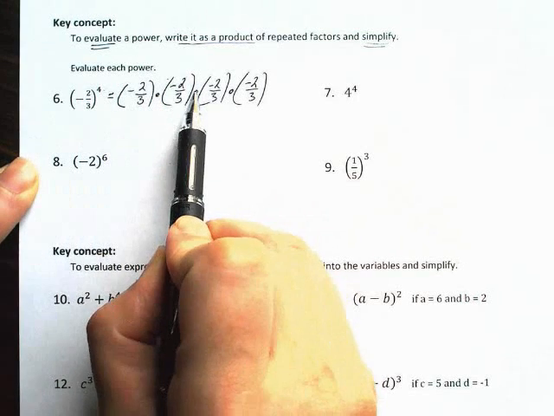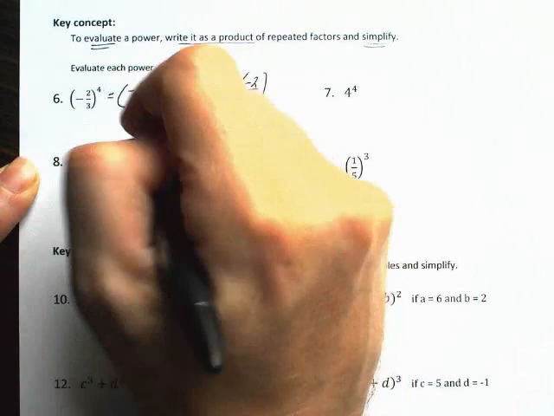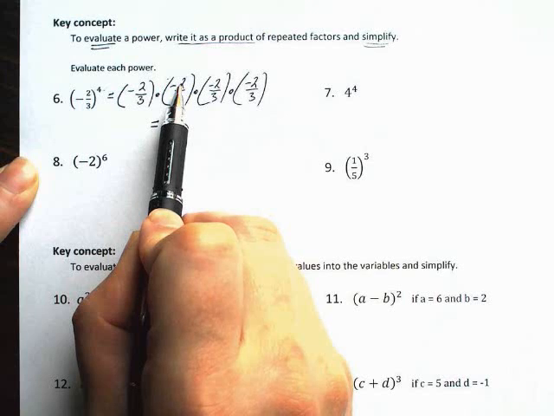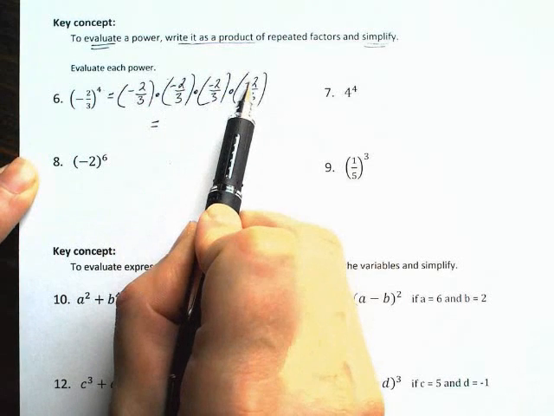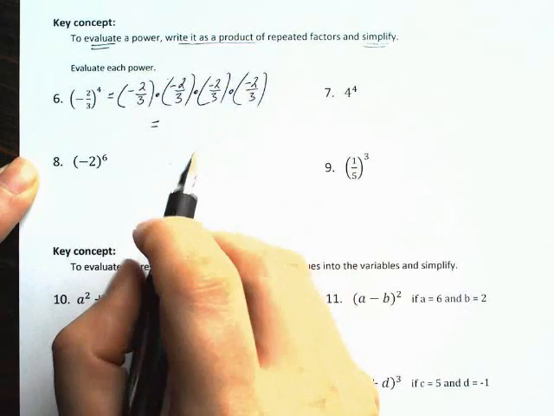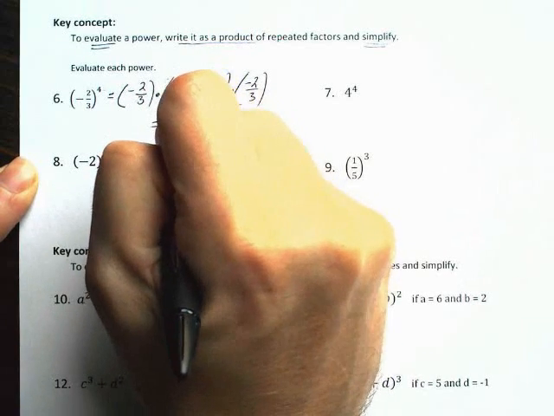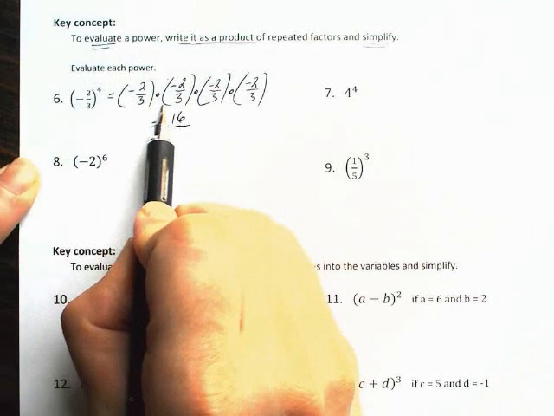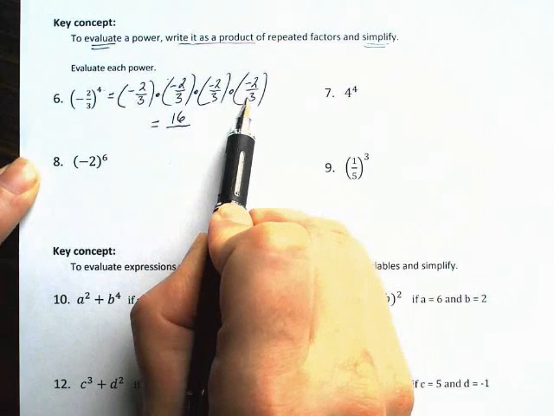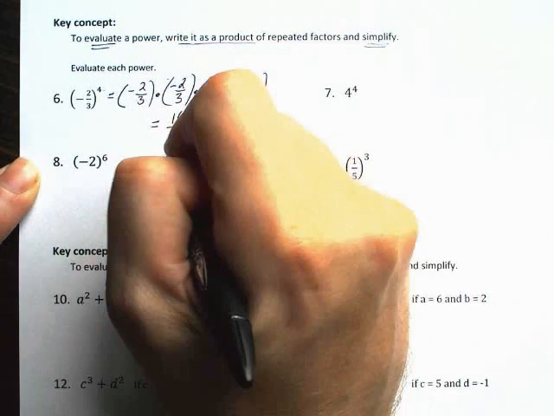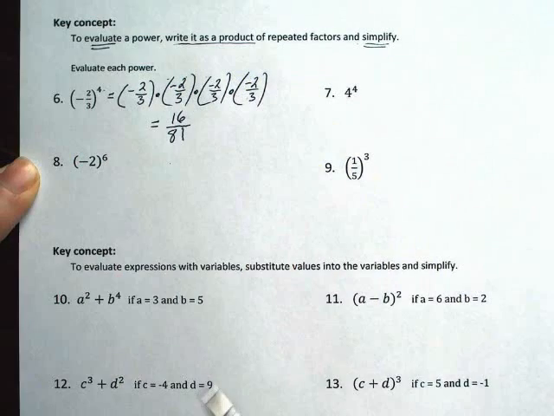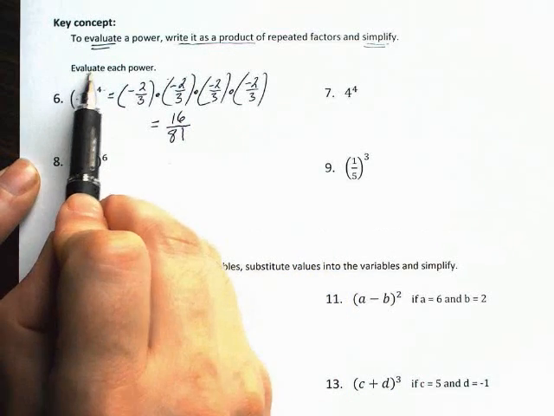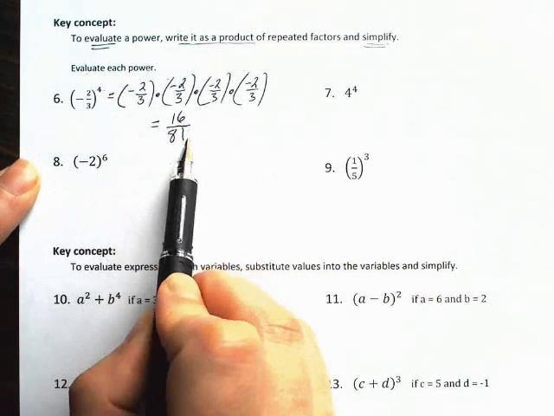We've written it out as a multiplication problem. Let's actually perform the multiplications. Okay? So -2 times -2 is 4. This -2 times -2 is 4. And 4 times 4 makes 16 for the numerator. Now let's work in the denominator. 3 times 3 is 9. 3 times 3 is 9. And 9 times 9 is 81. And so our final answer is the fraction 16/81. That's what it means to evaluate the power, to find what its value is.